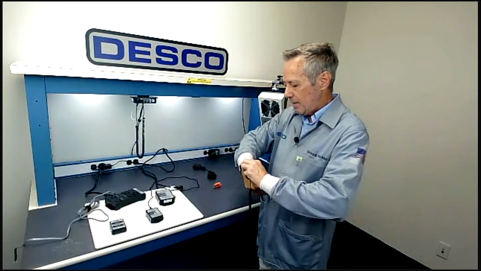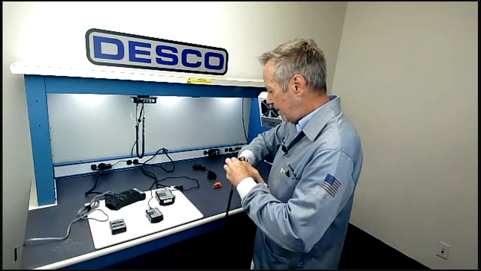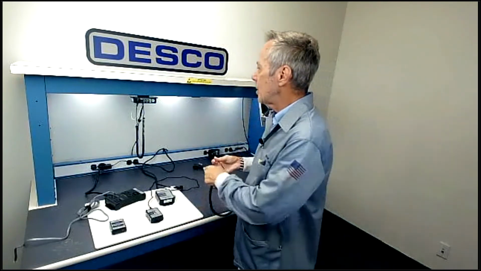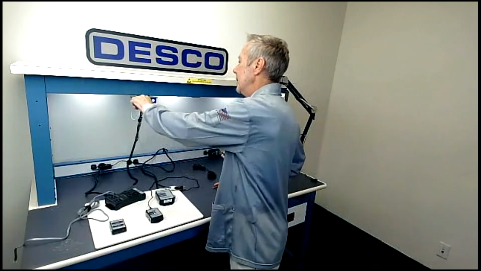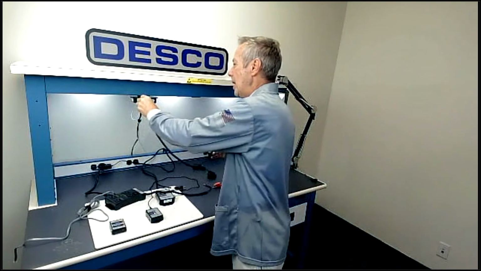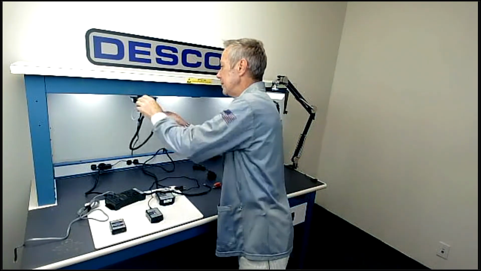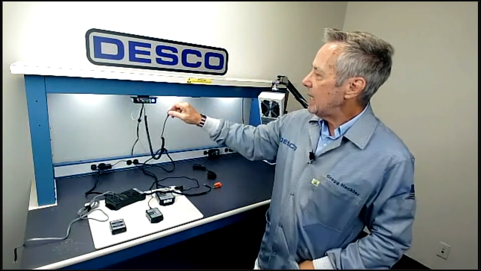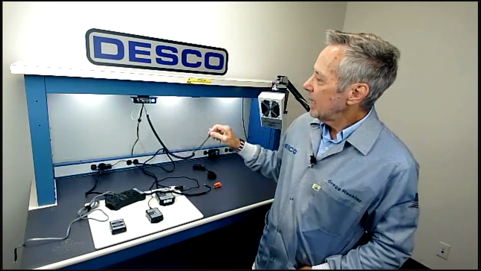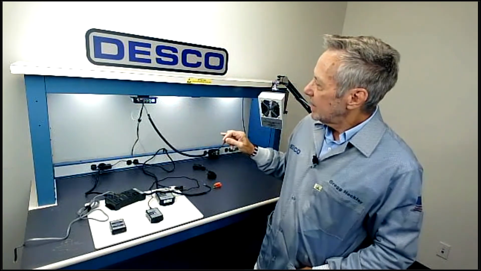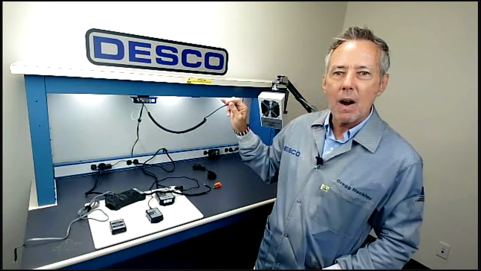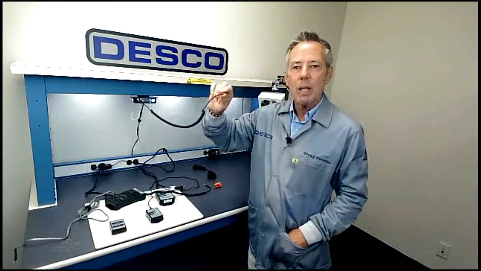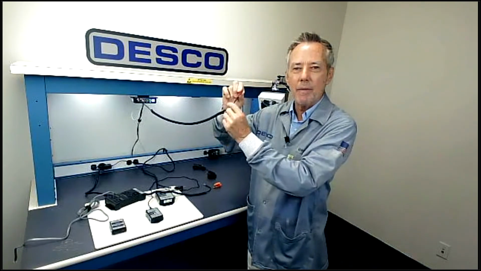I'm going to attach it to my wrist strap. Oh, you know what? I'm going to hold this one in my hand because I have a magnetic wrist strap on. So I'm going to plug it into my monitor. Give it a second. Now the red light lit, and I get an audible alarm because even though I'm grounded, I'm below that 1 megohm limit of the monitor.